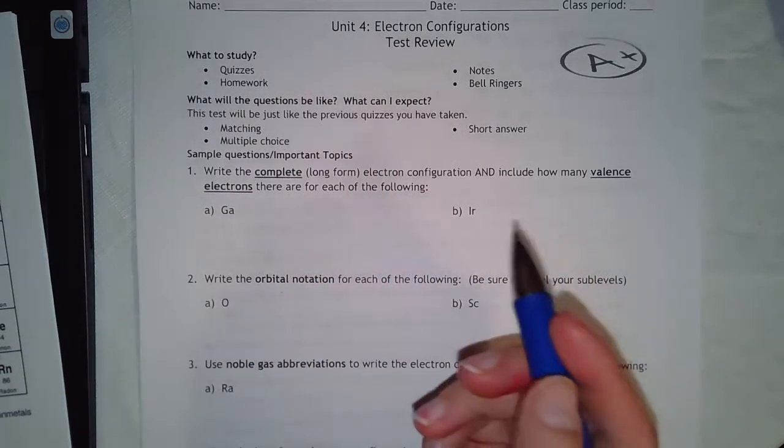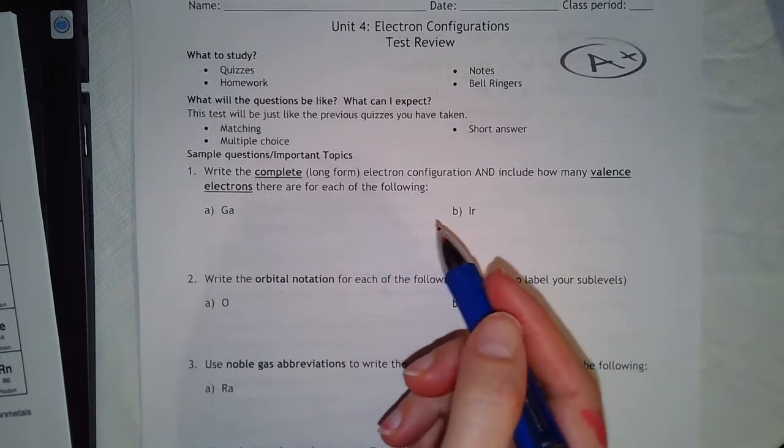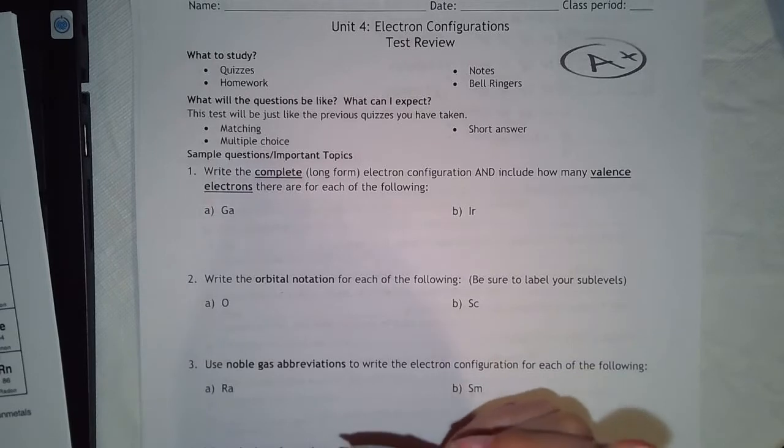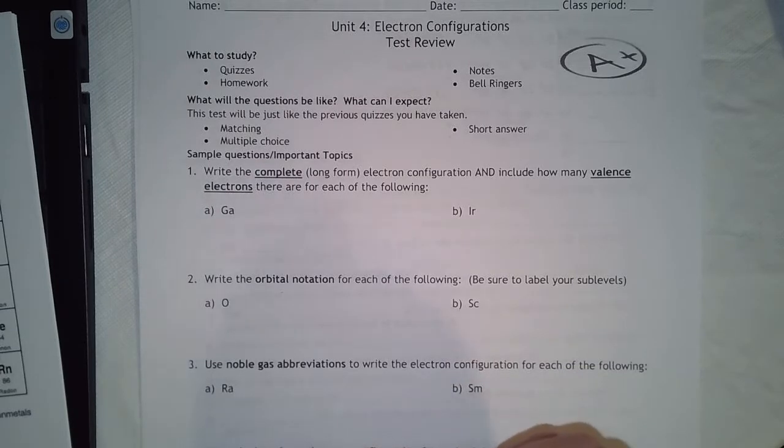So I'm just going to go through each question on the Unit 4 test review, and then each video will kind of go through a couple of questions, and then I'll do the Unit 3 review as well. Please notice that the directions are super important, and that's what's going to help you get a great score.